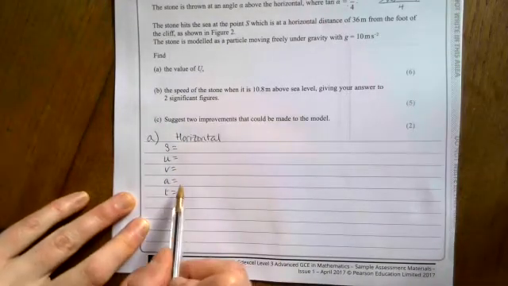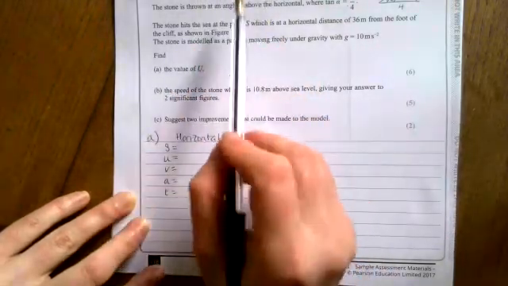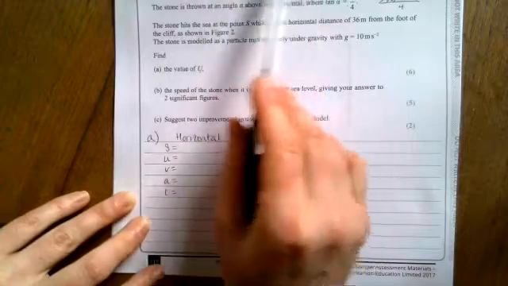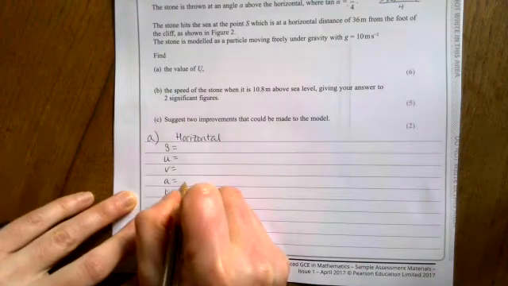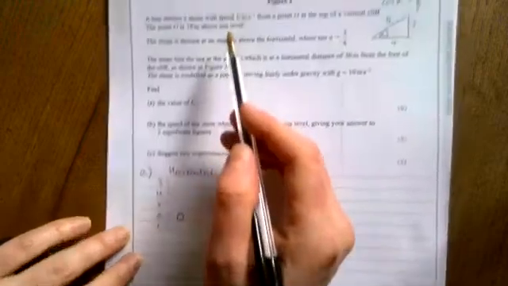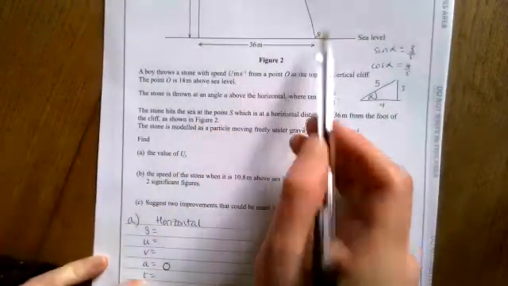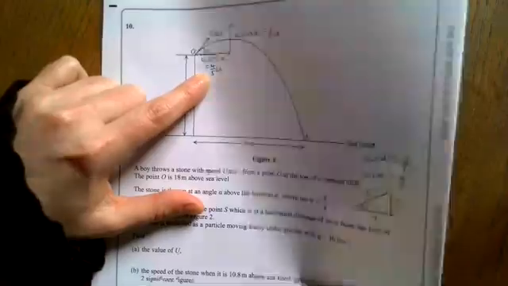The really important fact about this is that the acceleration in the horizontal direction is 0. It doesn't change. The speed does not change in the horizontal direction. But we know that the distance it travels is 36. So s is 36, and we know that the horizontal u is 4/5 u.